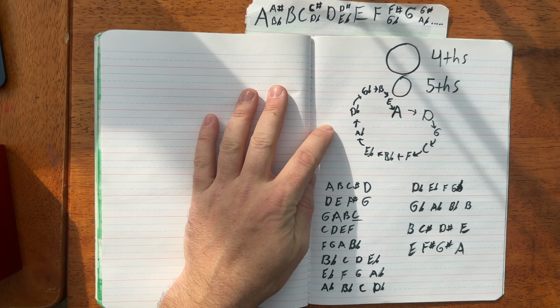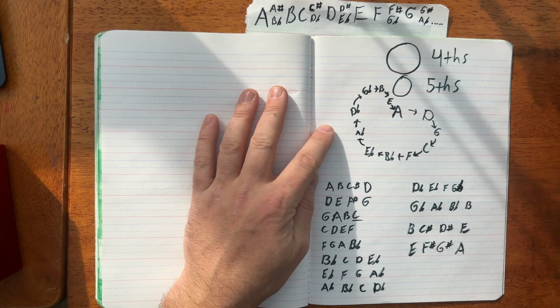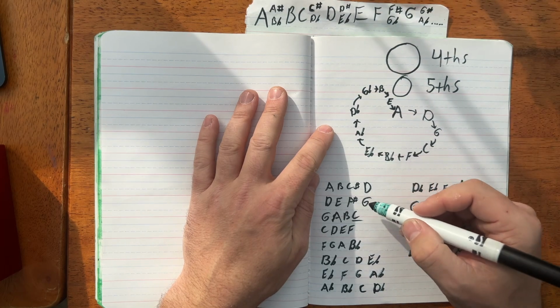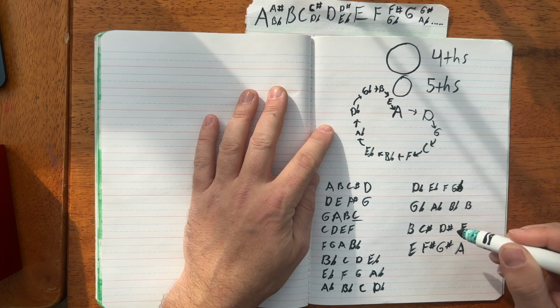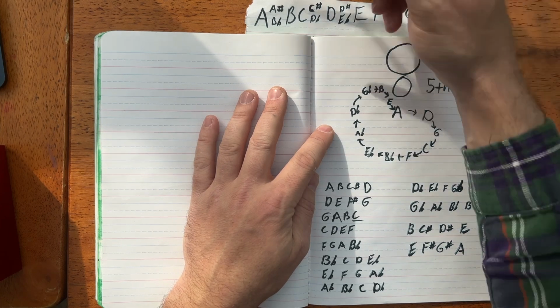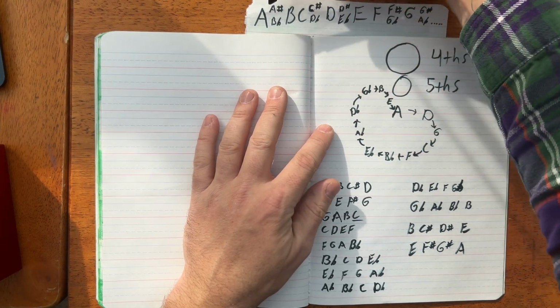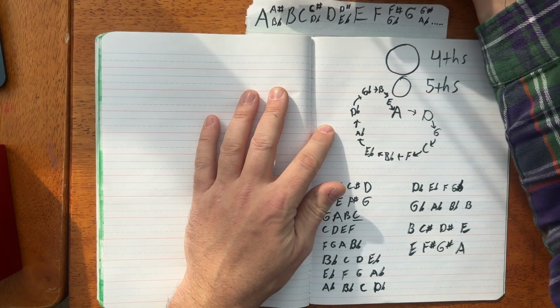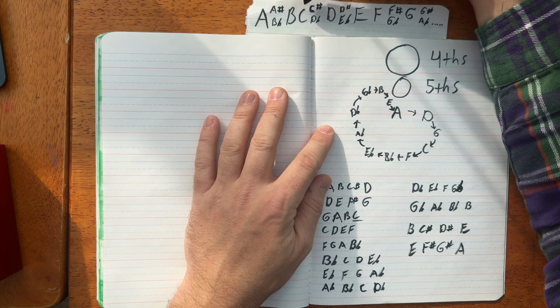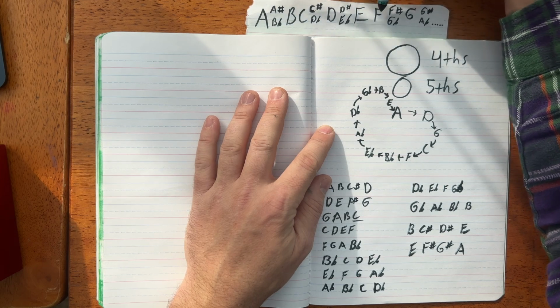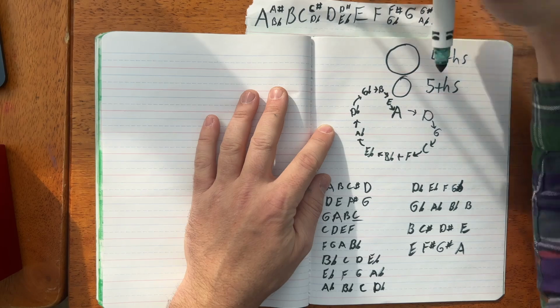But there we go. Now, how many of these do you think we have? Well, we have 1, 2, 3, 4, 5, 6, 7, 8, 9, 10, 11, 12. We have, and up here, every single note in our scale, if we use them all, we have 1, 2, 3, 4, 5, 6, 7, 8, 9, 10, 11, 12.